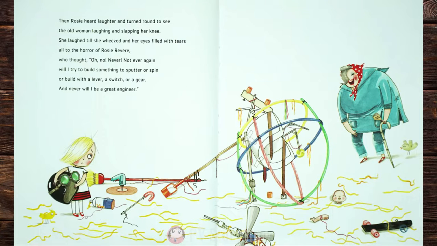Then Rosie heard laughter and turned round to see the old woman laughing and slapping her knee. She laughed till she wheezed and her eyes filled with tears, all to the horror of Rosie Revere, who thought, "Oh no, never, not ever again will I try to build something to sputter or spin, or build with a lever, a switch, or a gear, and never will I be a great engineer."